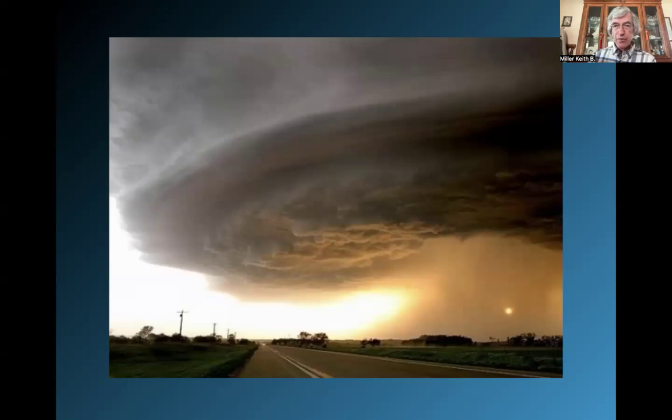And again, if a tornado is going to form, it's going to form in that intense updraft, which we call a wall cloud. That lowered base to the cloud is called a wall cloud, and that's an indication that it's rotating and that tornado formation is likely.